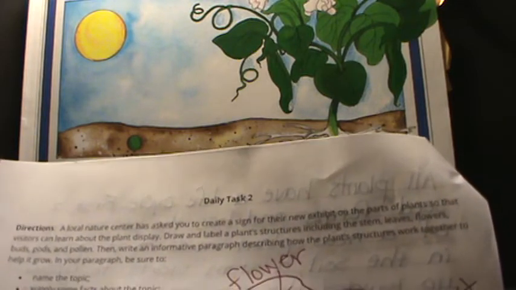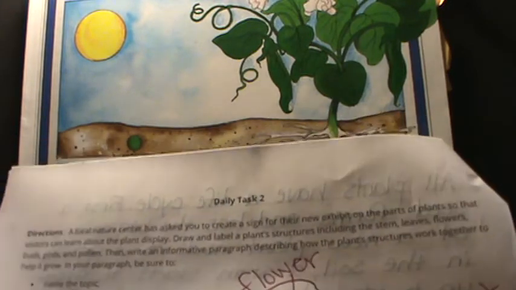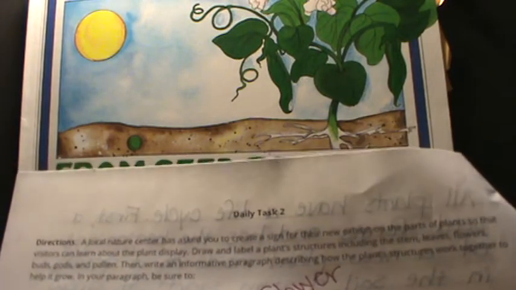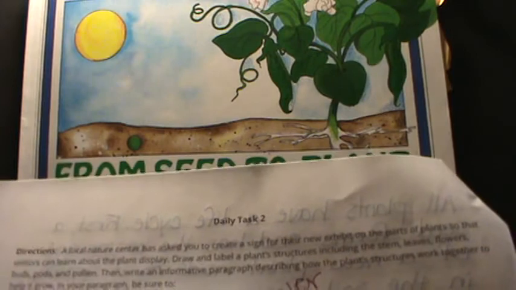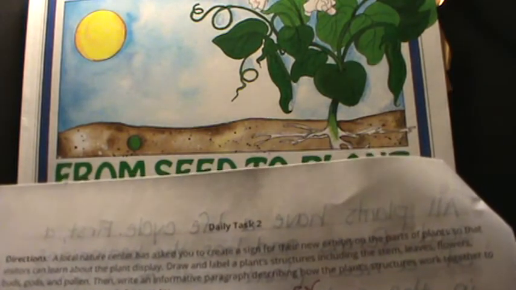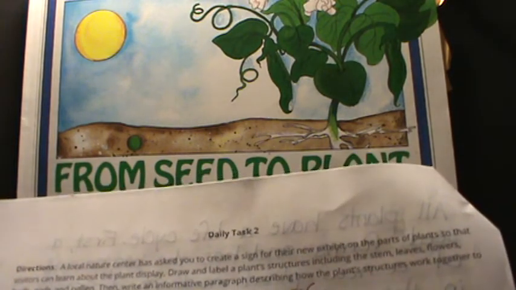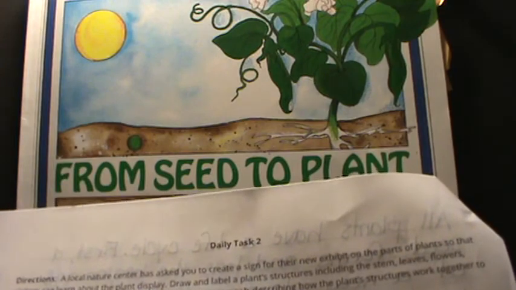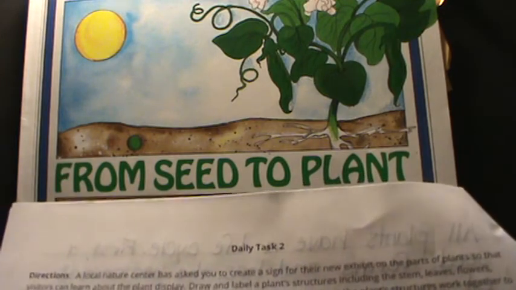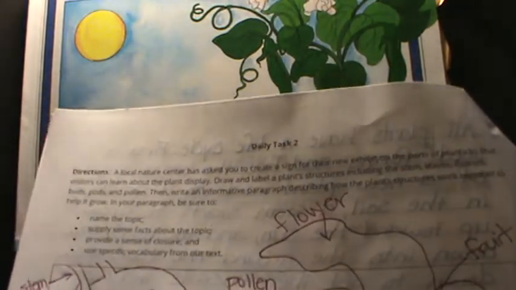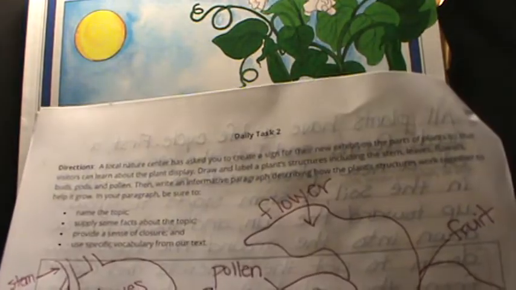Draw and label a plant's structures, including the stem, leaves, flowers, buds, pods, and pollen. Then write an informative paragraph describing how the plant's structures work together and help it grow. In your paragraph, be sure to name the topic, supply some facts about the topic, a sense of closure, and specific vocabulary from our text.